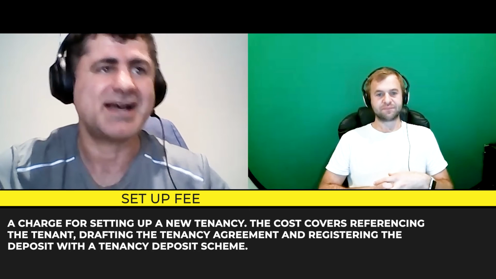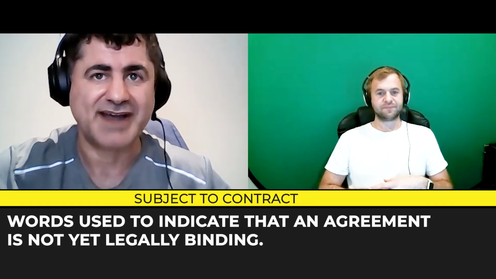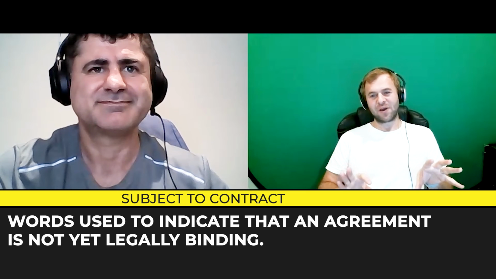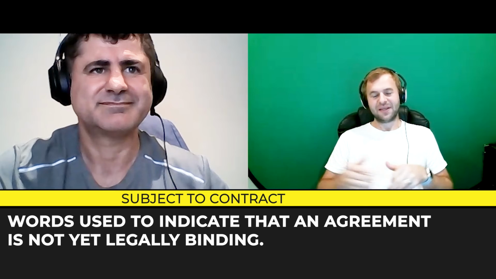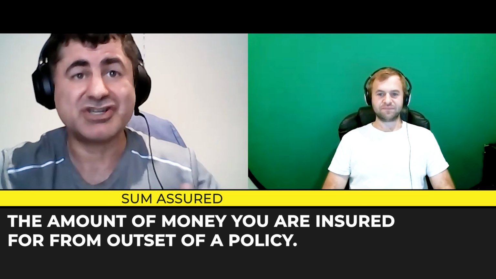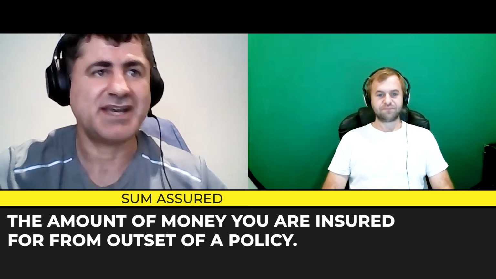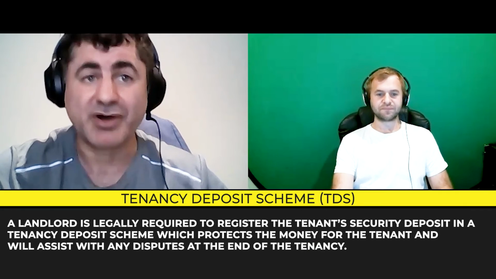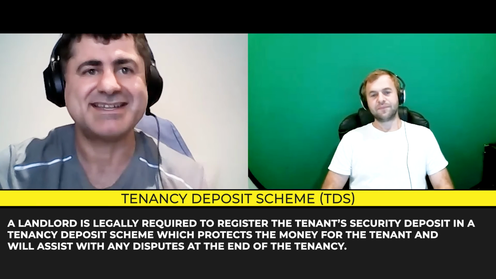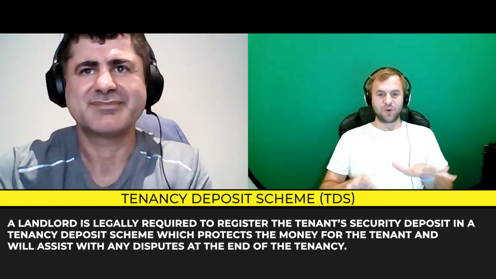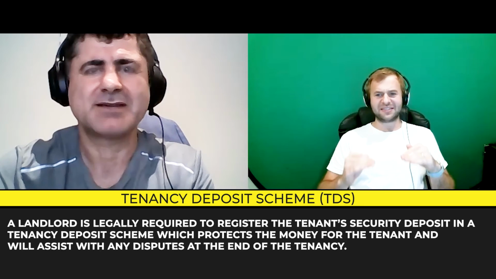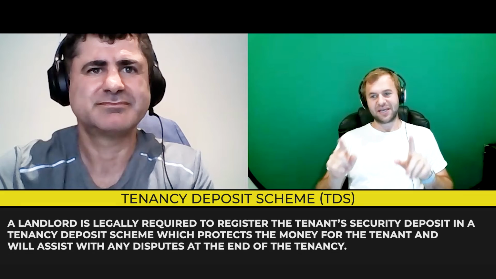The next words are subject to contract. These are words used to indicate that an agreement is not yet legally binding. The next word is sum assured, which is the amount of money you are insured for from the outset of a policy. So the next word is tenancy deposit scheme, which is the TDS. Now, this is another important one. A landlord is legally required to register the tenant's security deposit in a tenancy deposit scheme, which protects the money for the tenant and will assist with any disputes at the end of the tenancy.